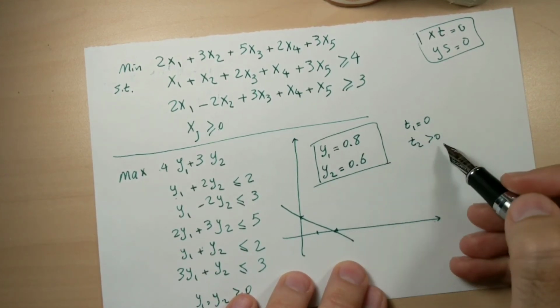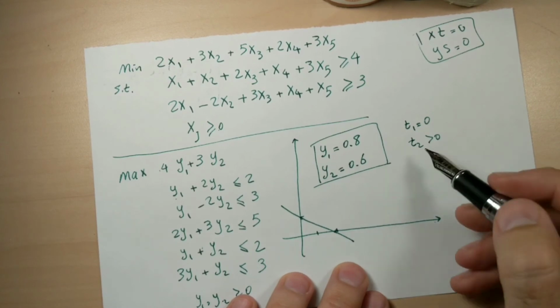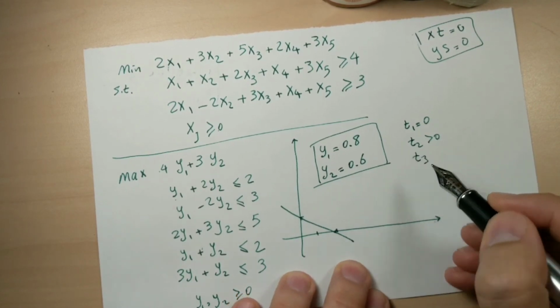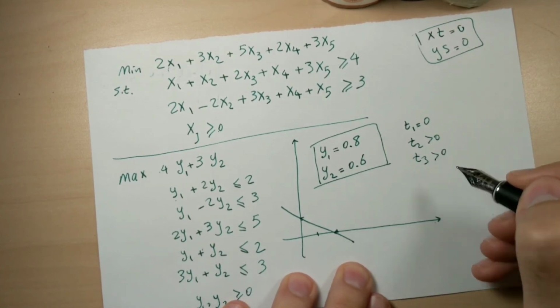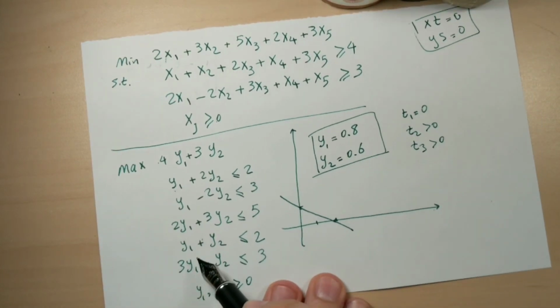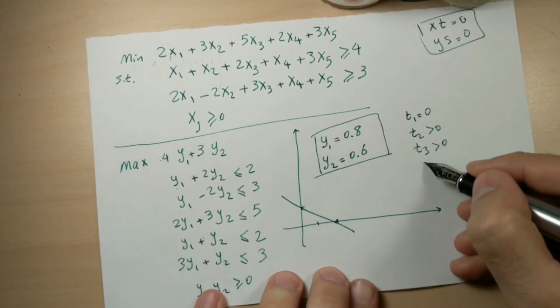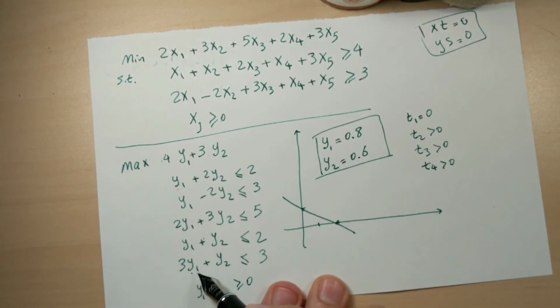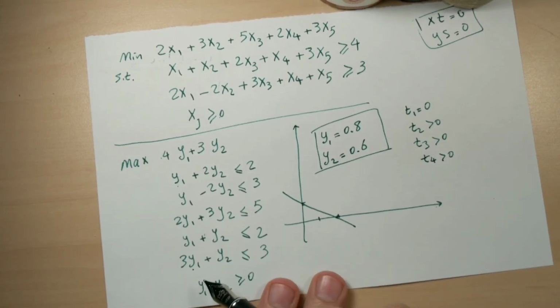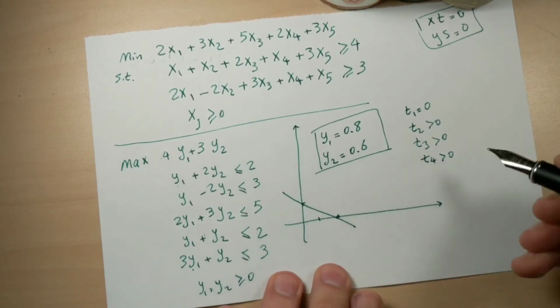I don't care what the value is, but it's not 0. t3, again, is a positive value. t4, a positive value. What about t5? 3y1 plus y2 minus t5 equals 3. It's 0.